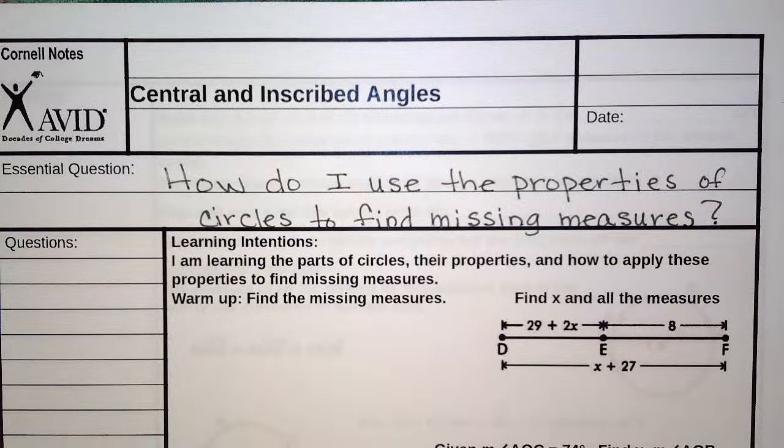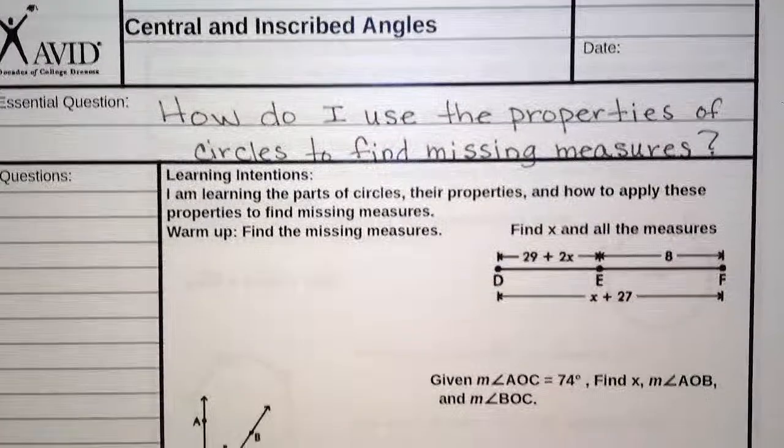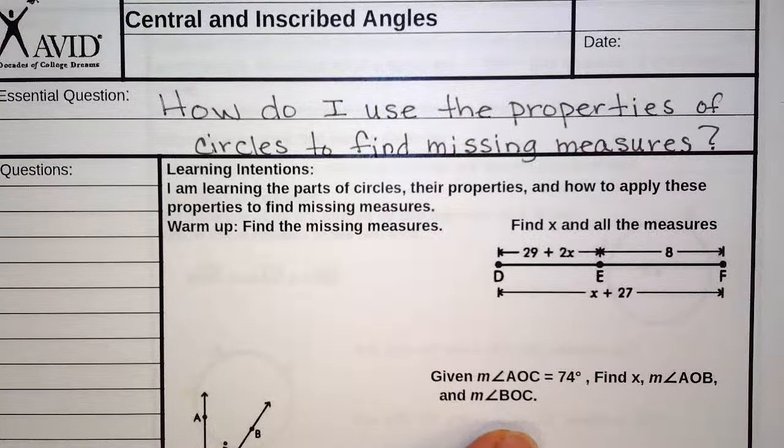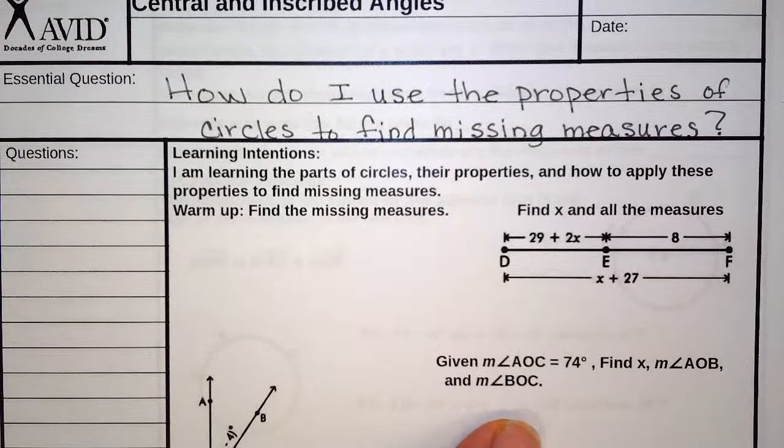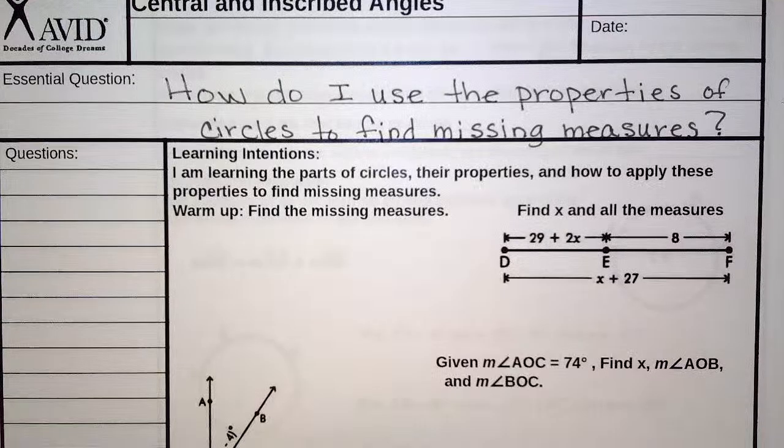One is the segment addition and the other one is angle addition. Please solve for x and find all the measures on your segments. Then you know that the measure of angle AOC is 74. Find x, find the measure of the two smaller angles. So, pause the video and try to do the warm-up problems on your own.